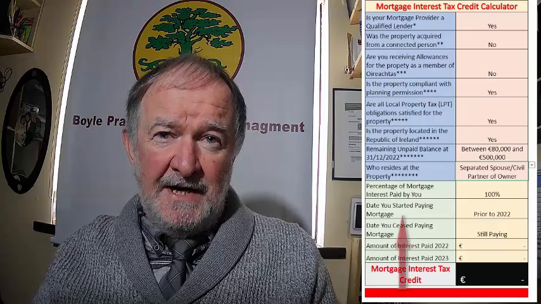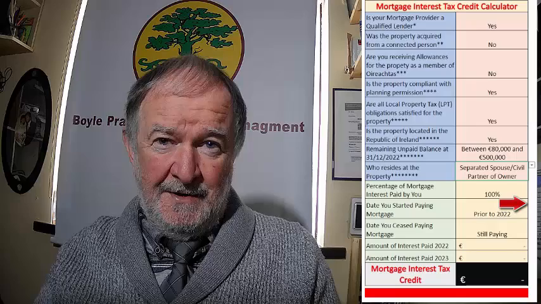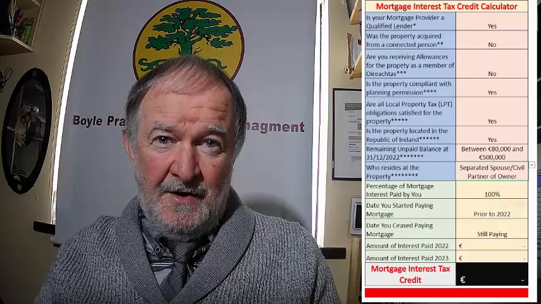Enter the date that you started paying the mortgage here from the drop-down menu. If it's before 2022, there is an option for prior to 2022, which is the default option. Enter the date you ceased paying the mortgage. If you are still paying it, there is an option of still paying, which is again the default option.